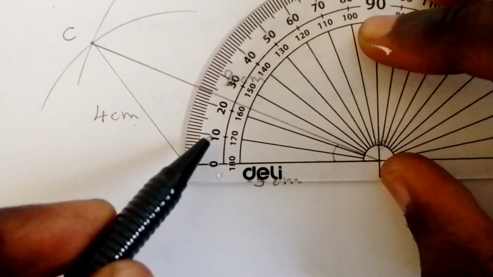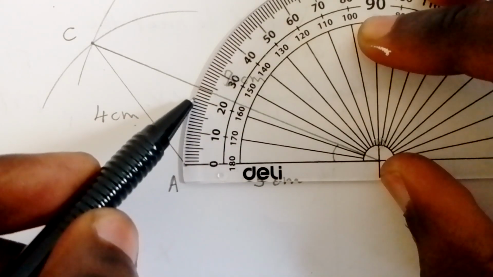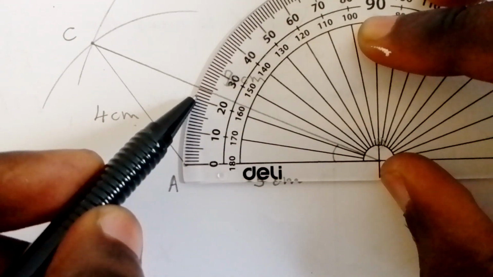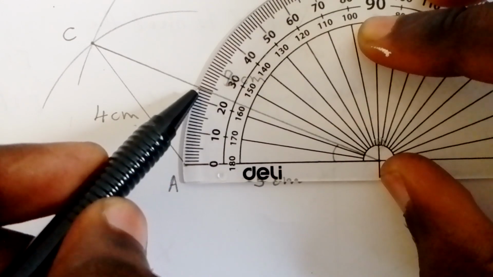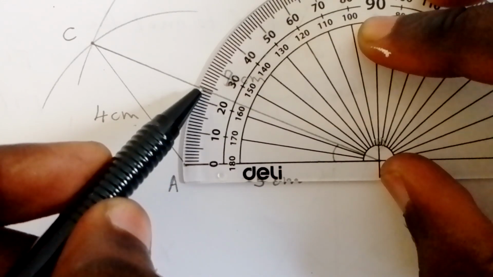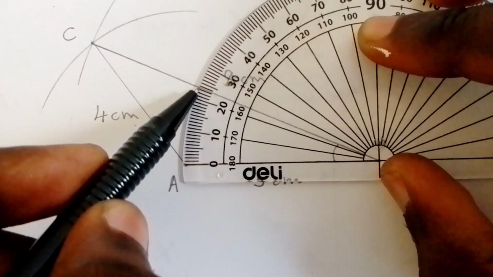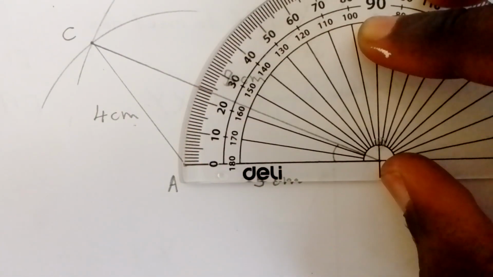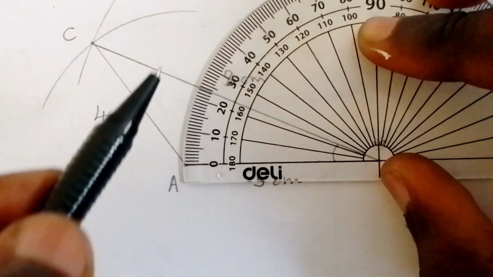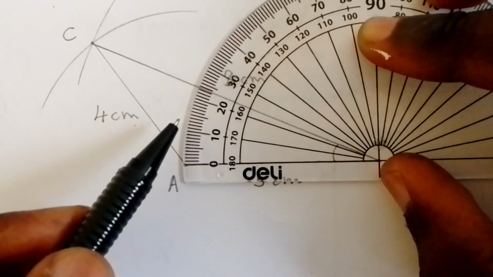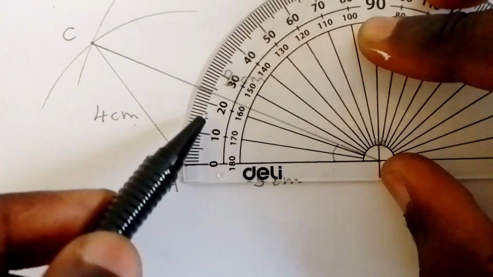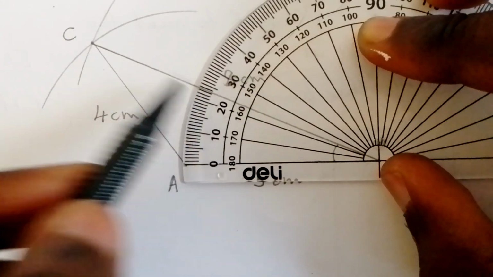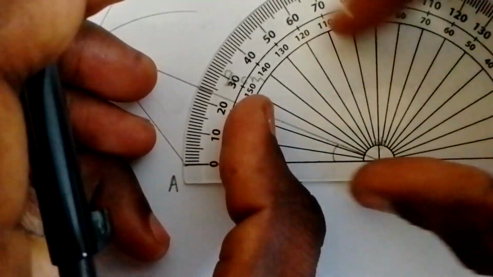Okay, so 0, 10, 20, this is the 20th degree, 21, 22, 23, and we can see that it is in the mid here. So you can say 23.5. Okay, half of that 23.5, of which if we want we can round it off up to 24, but this is exactly midway there, so it's appropriate and important obviously to just say this is 23.5 degrees.